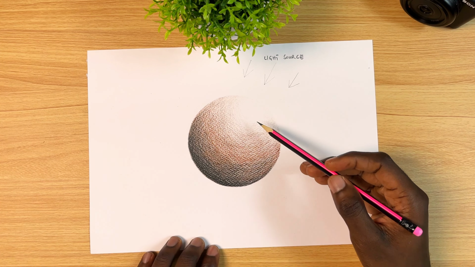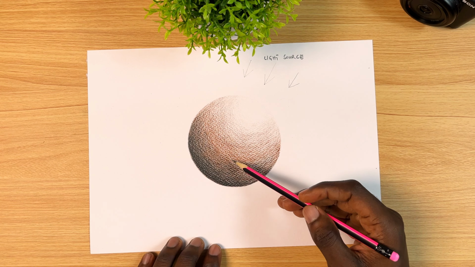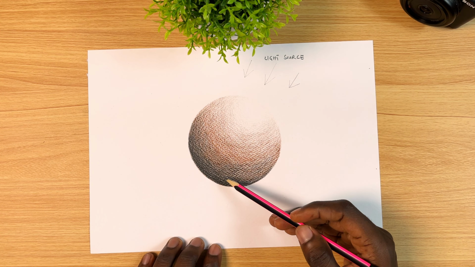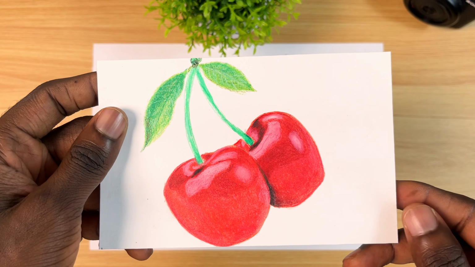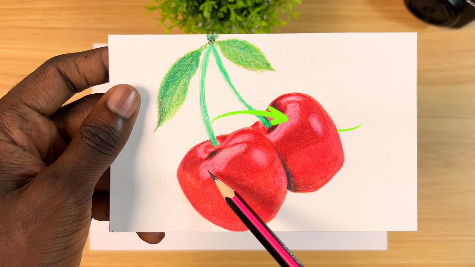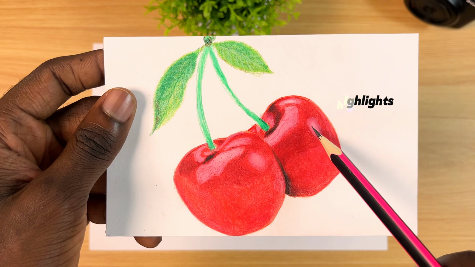So why exactly is all of this important? This is what creates that 3D or realistic looking drawings. And in nature things are usually not flat. There's a depth to almost everything. So it's important to replicate that if you want your drawings to be realistic.